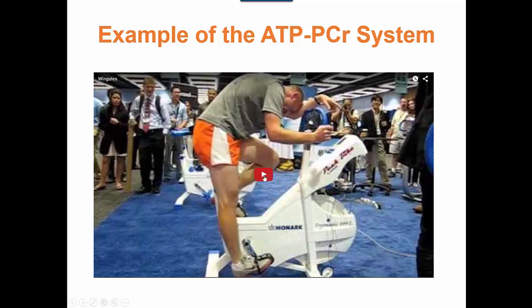They have you pedal as fast as you can, and then when they're ready, they'll drop a load, and you'll see the weights over here. They'll drop this load, and you have to pedal all out for 30 seconds. So it's an all-out sprint on a bike, and they do multiple bouts of this.